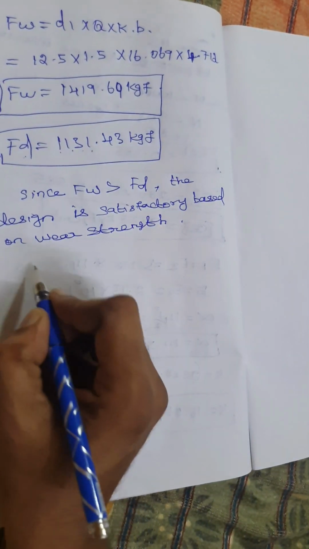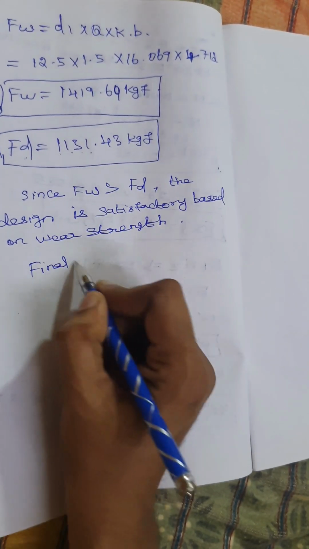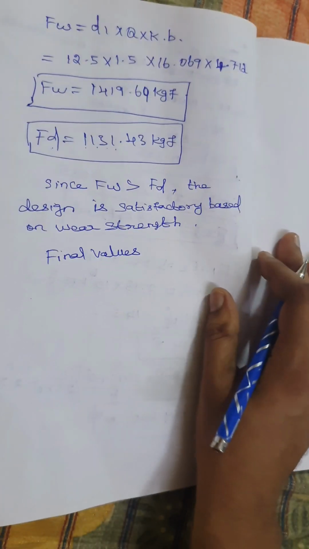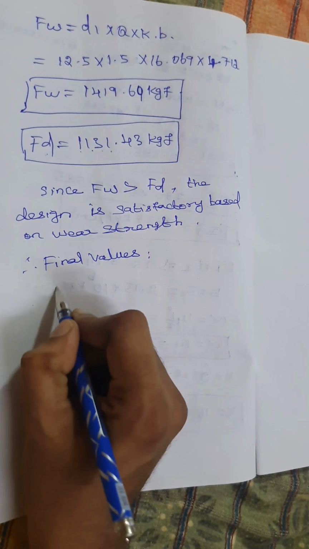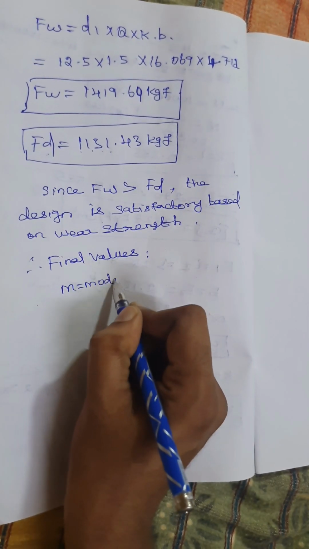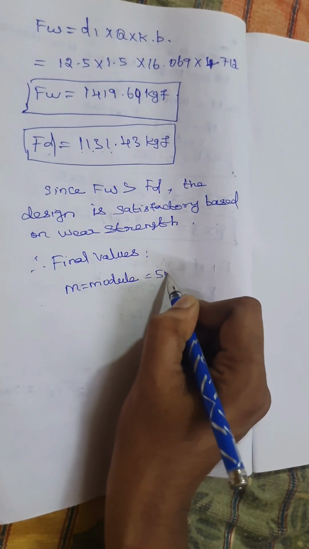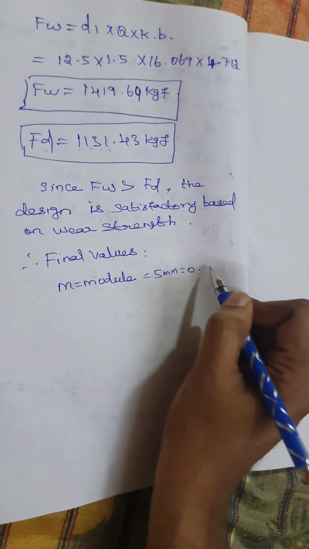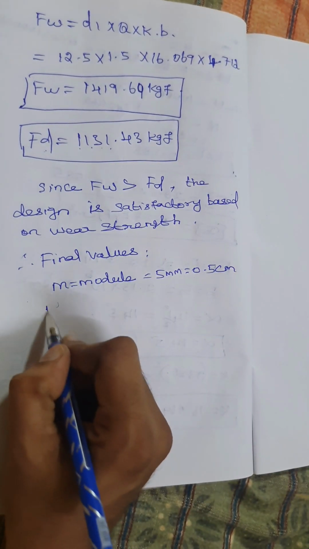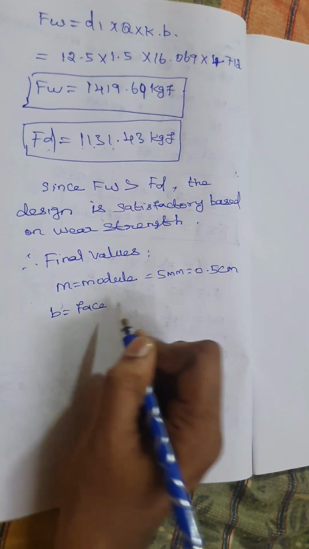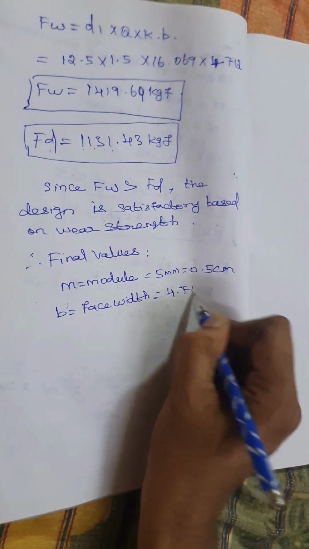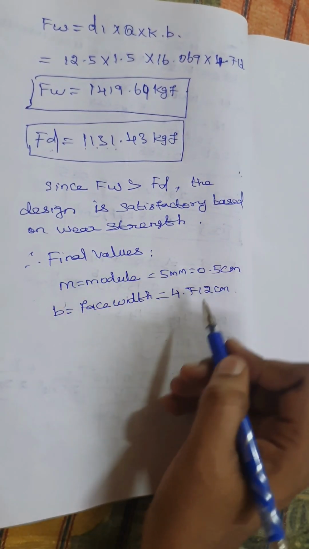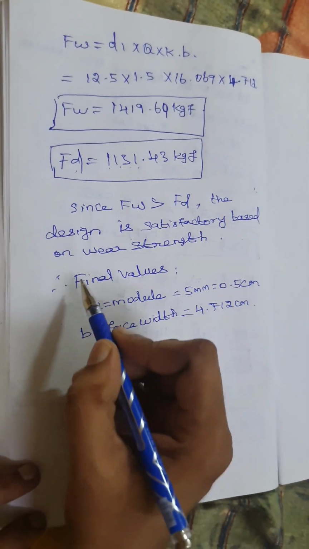And therefore the final values are: module m is equal to 5 mm, that is equal to 0.5 centimeter, and face width b is equal to 4.712 centimeter, which is already found. Okay, we have found the final values.